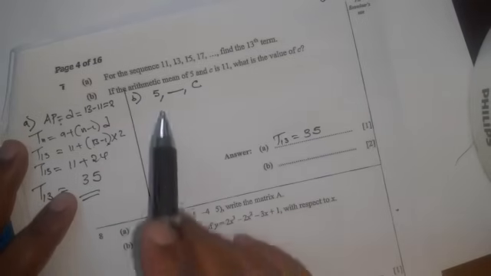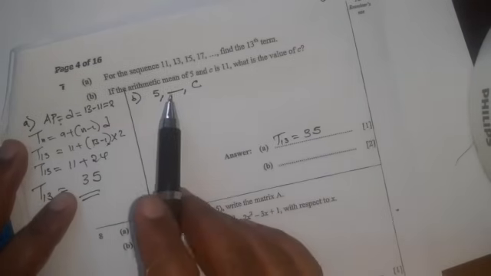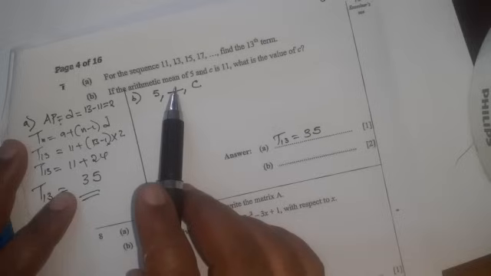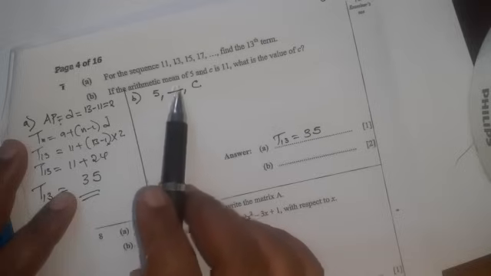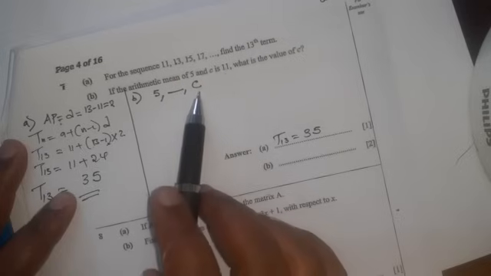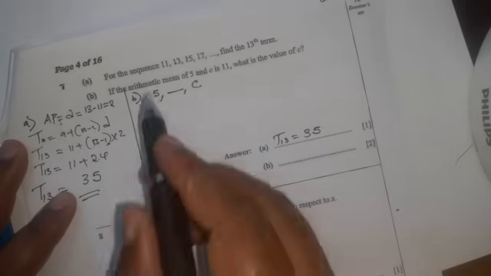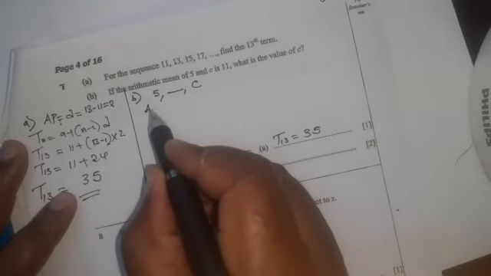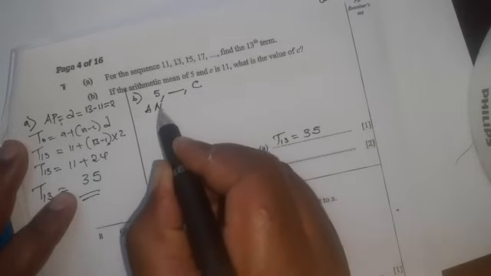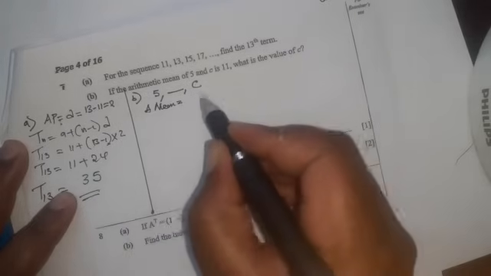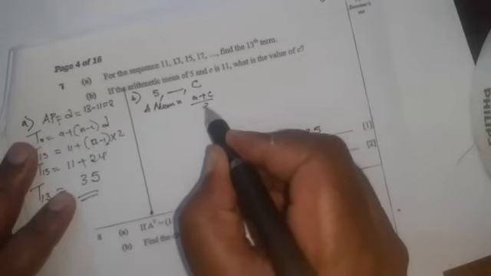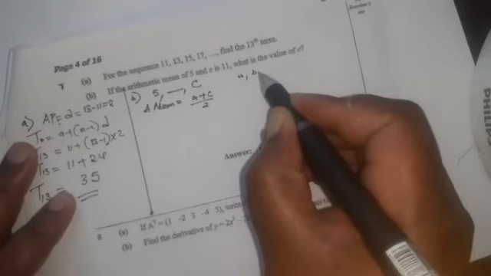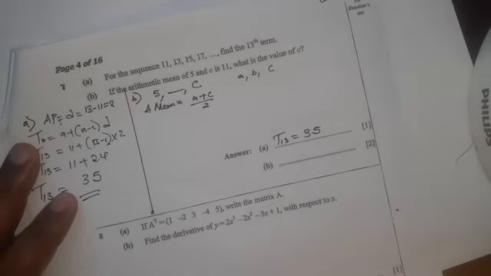So what we are saying is that if the number that is in between here is 11, then what is C? We know that arithmetic mean is equal to the first term plus the last term divided by 2. That is, if you have got 3 consecutive terms like that.